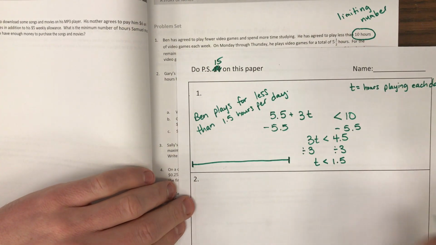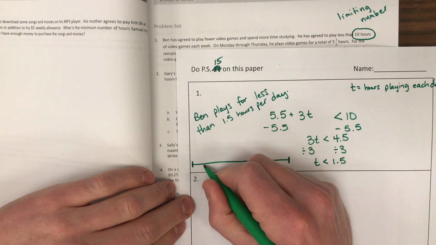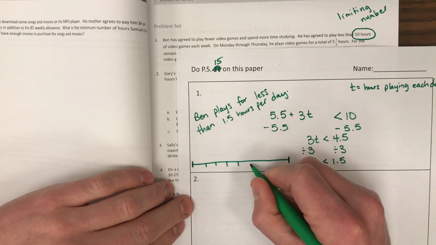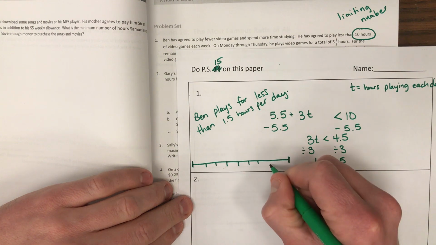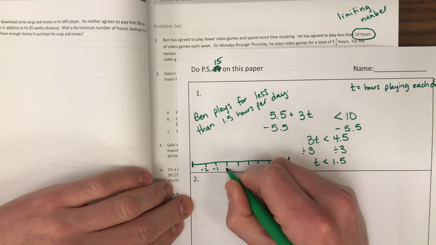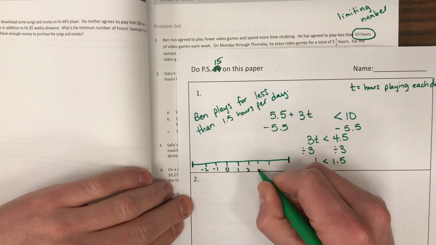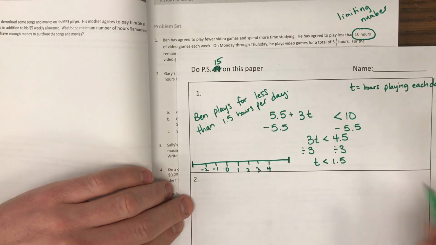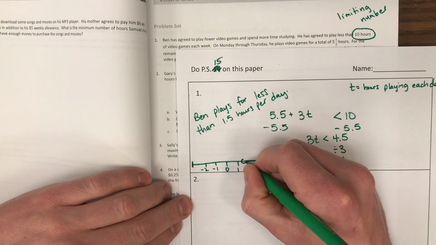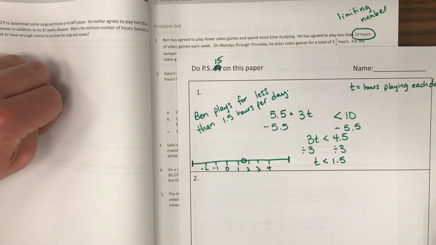So I guess I should start maybe at -2 or something. -2, -1, 0, 1, 2, 3, 4. We'll do that. And then I need to put a circle right at 1.5. So that's right here between the 1 and the 2.